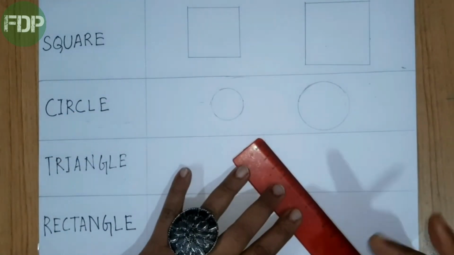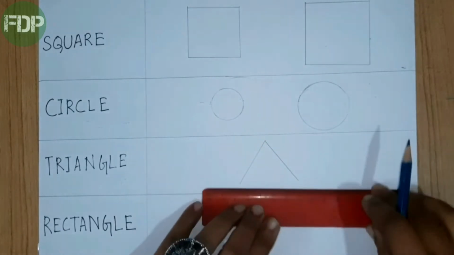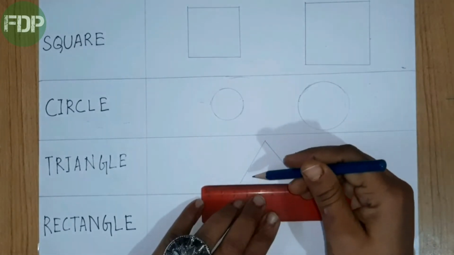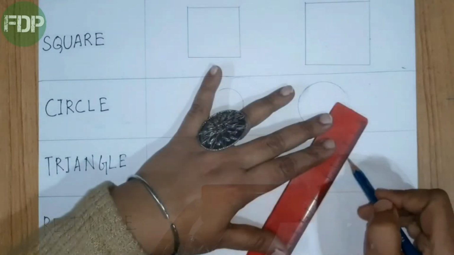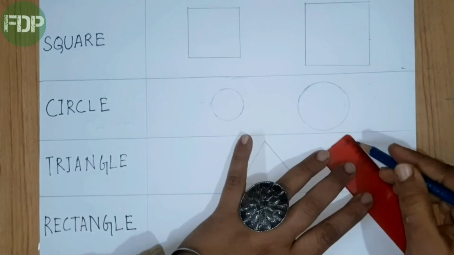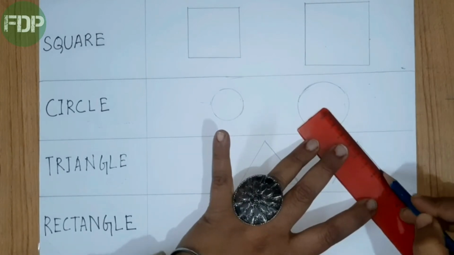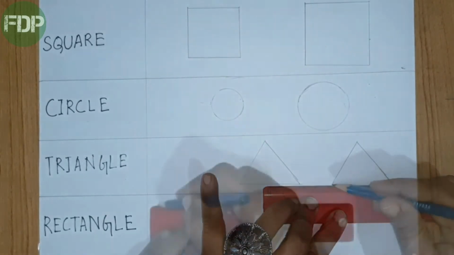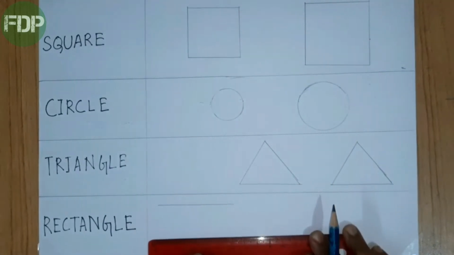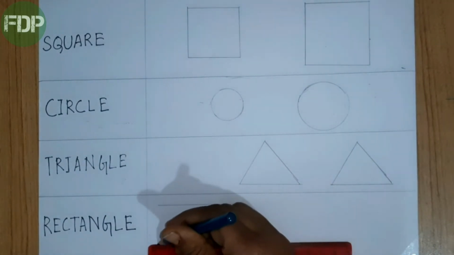Now triangle. Triangle is a shape with three edges and three corners, three vertices, and it is also called a polygon. And we can see a slice of pizza or a sandwich or a road sign in triangle objects.